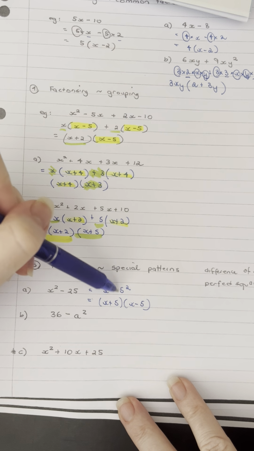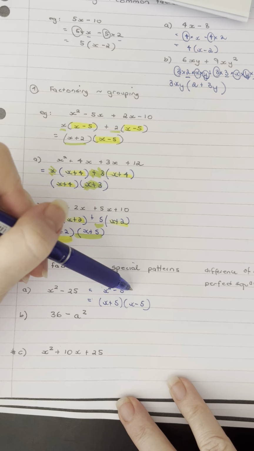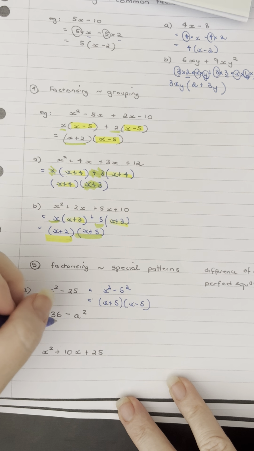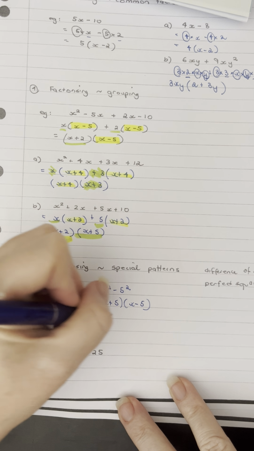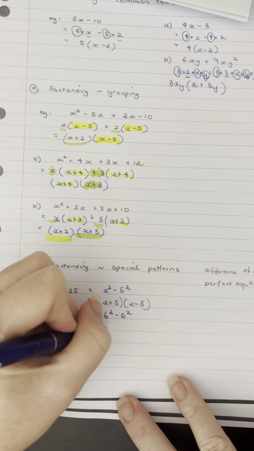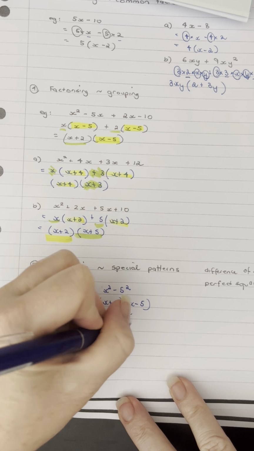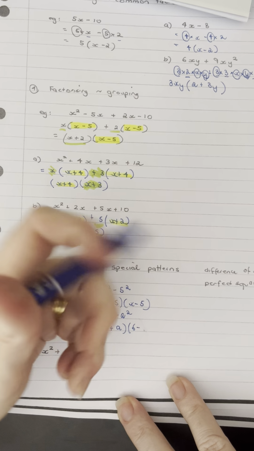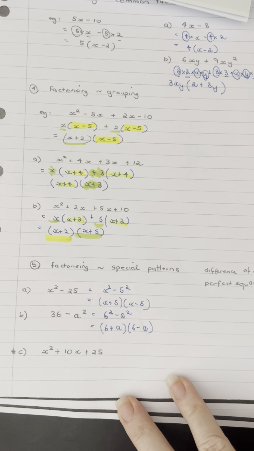So we want to be able to write them both as something squared, and then we know that's the bits that are going to go into that bracket. Here we've got 36 minus a squared, so we can write that as 6 squared minus a squared. So in my bracket is going to go 6 plus a and 6 minus a.